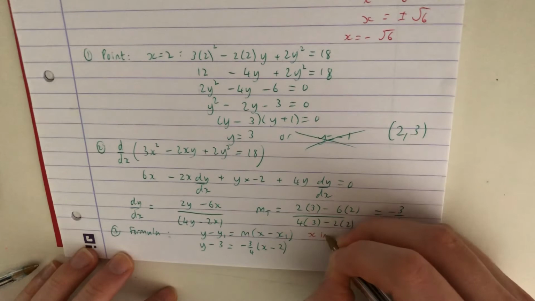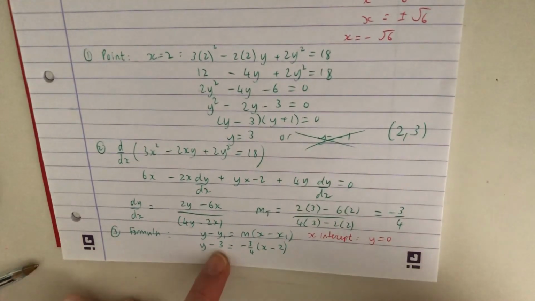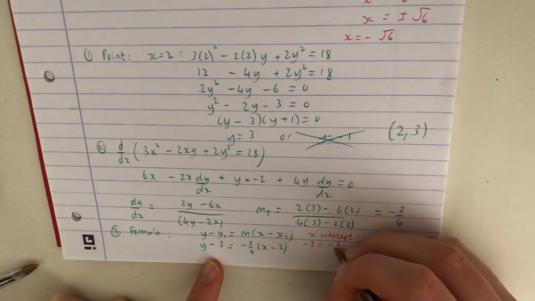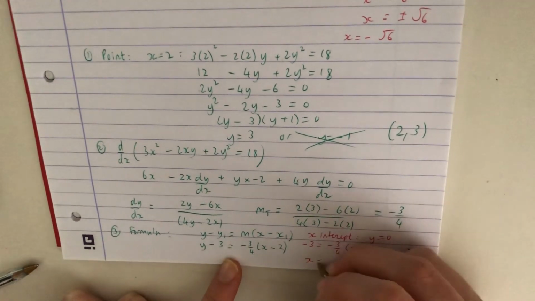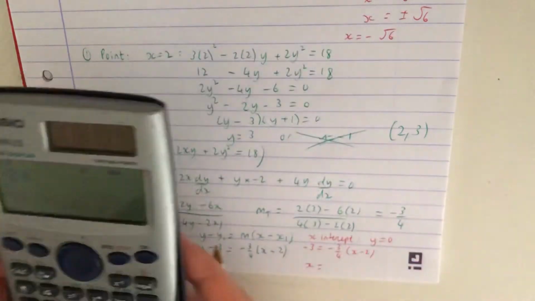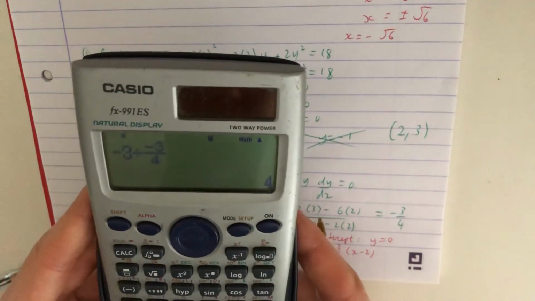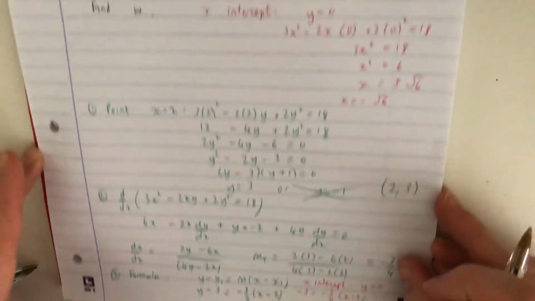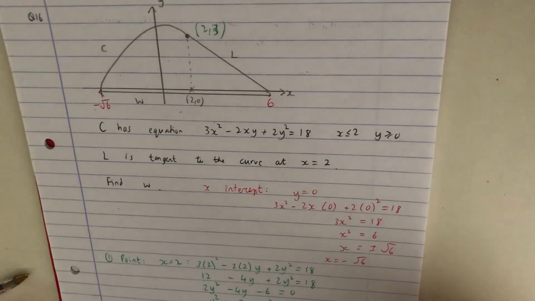So x-intercept would be when y is equal to 0. Put y is equal to 0 into this. You get minus 3 equals minus 3/4 x minus 2. And if you make x the subject by dividing by minus 3/4 and then adding 2, you get x is equal to 6. So back up to the sketch, that would be 6.